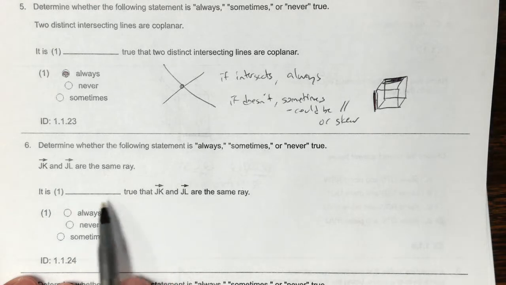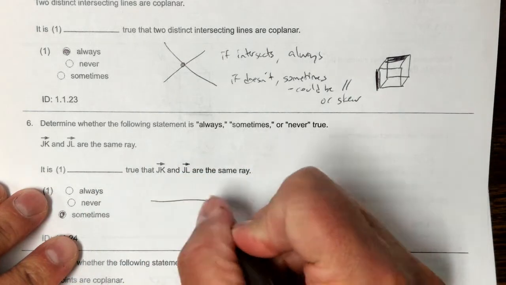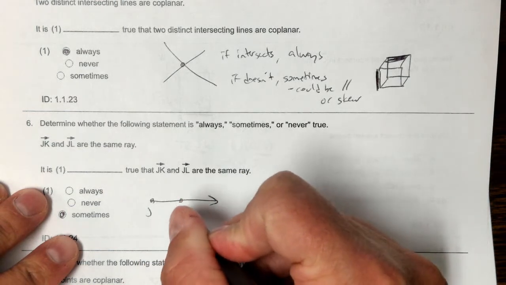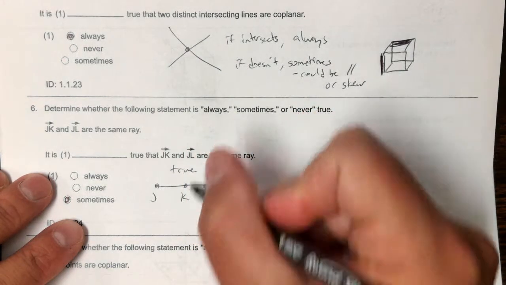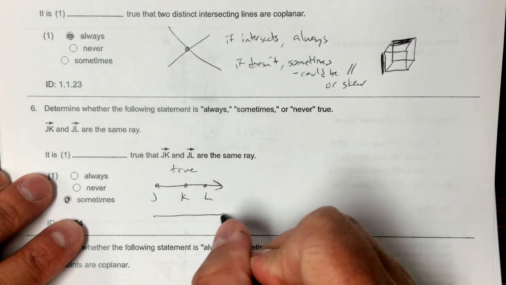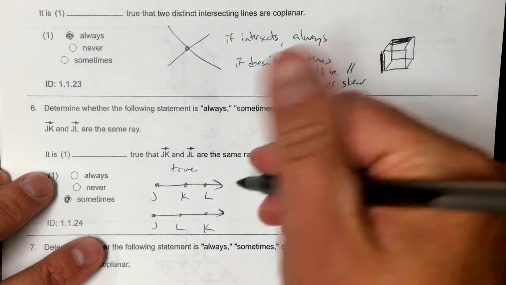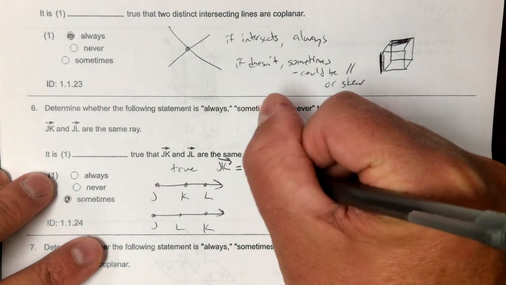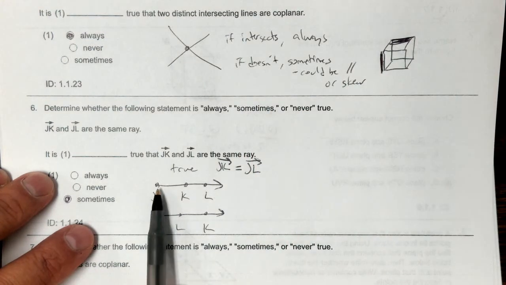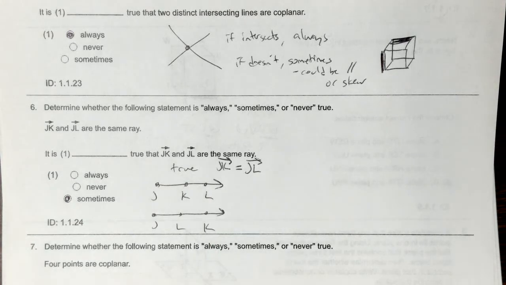Okay, then another one you probably recognize: JK and JL are the same ray. Is that sometimes? Yes, it is. Very good. Most of these do show up on your Math Excel homework too. The true cases are when it's like that, or when it's like this, because in both cases, JK as a ray is equal to JL as a ray, because you start at J, go through something, and continue, and they're in the same direction.